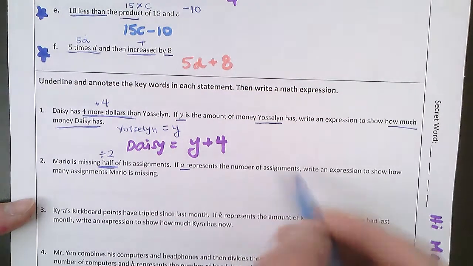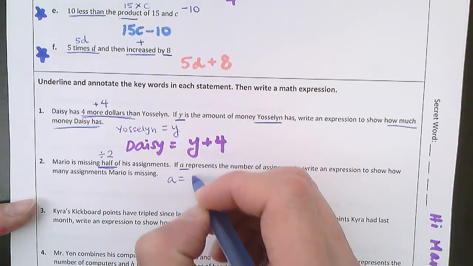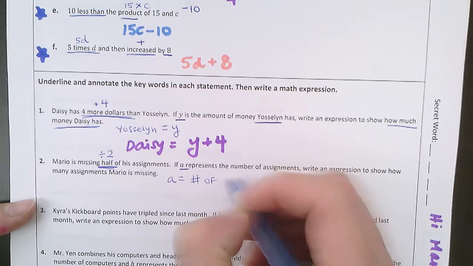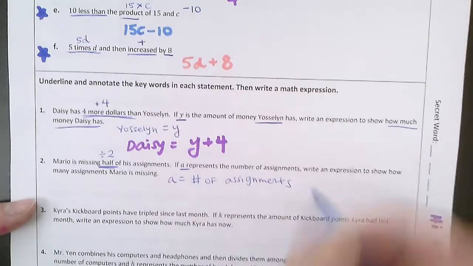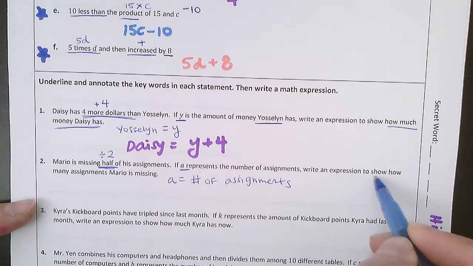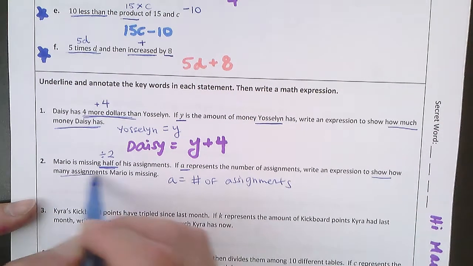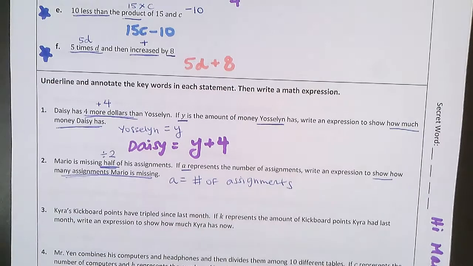A is the number of assignments. So let's keep a note of that, so that A equals the number of assignments, and it's asking us to find how much he is missing. So I'm going to underline how much he's missing. That's what we're trying to find.